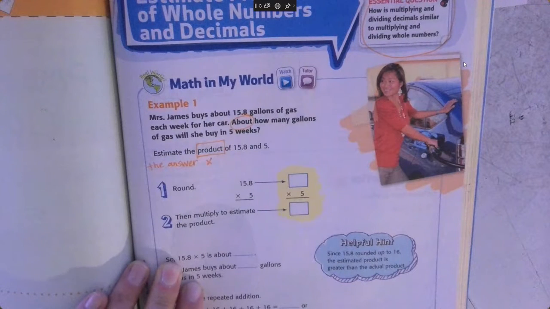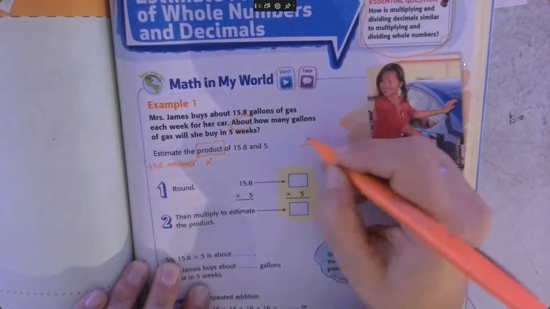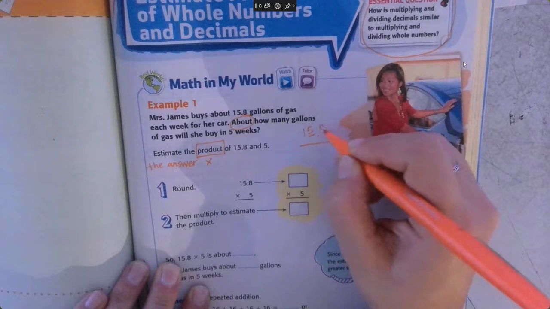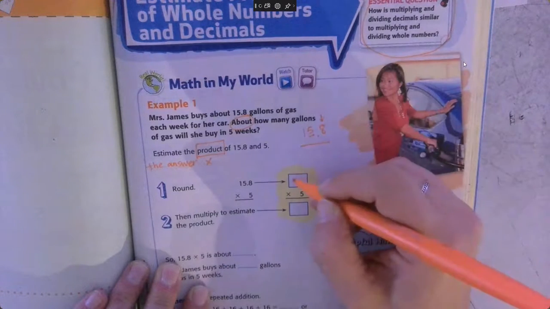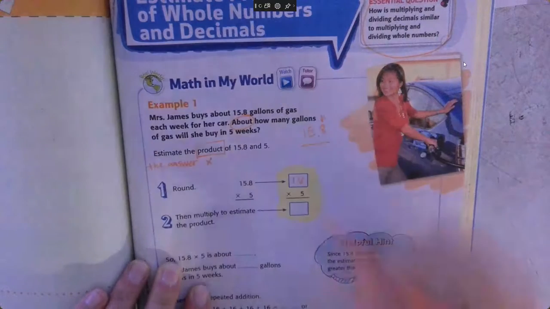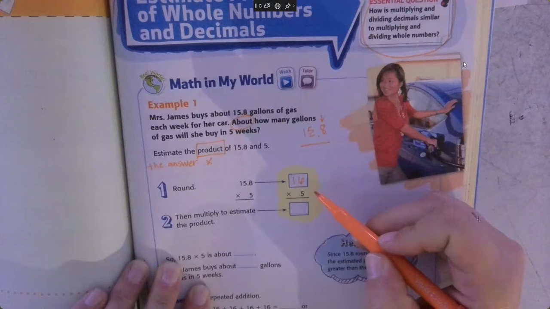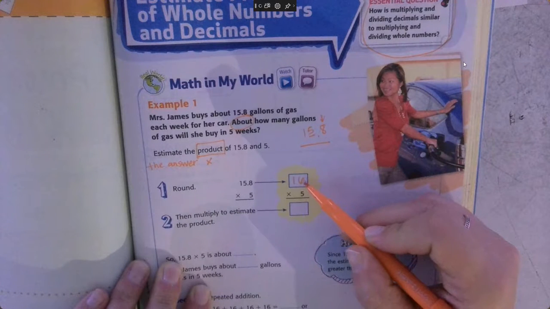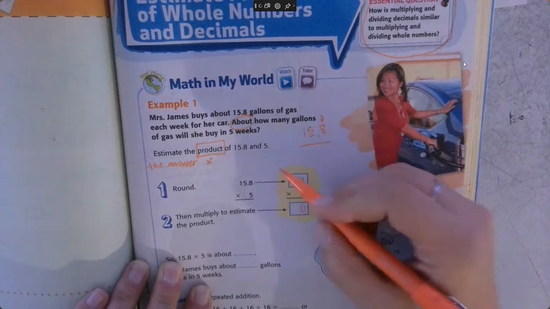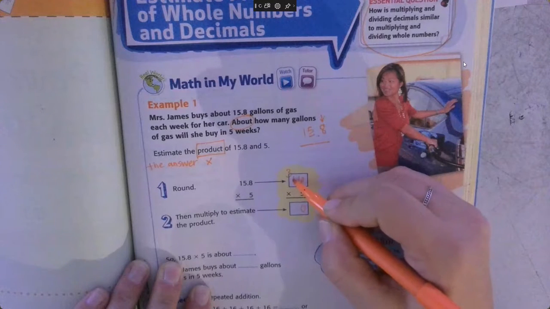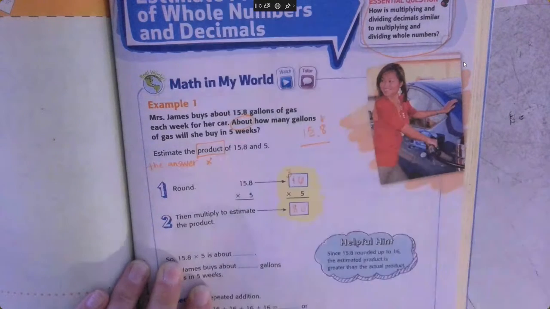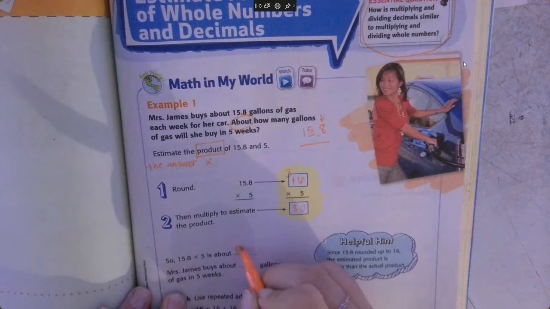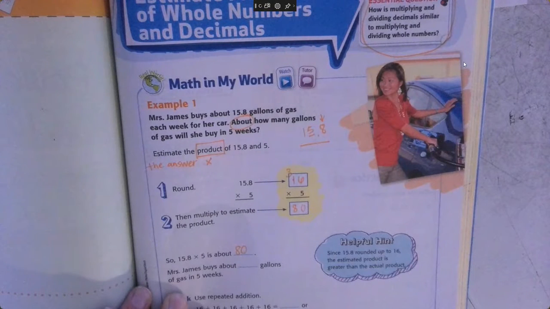So first, round 15 and 8/10. Okay, 15, 8's the helper. That means we're going to bump up. And then we can do our traditional multiplication standard algorithm. 6 times 5 is 30. 5 times 1 is 5, plus 3 is 8. So 15 and 8/10 times 5 is about 80. Mrs. James buys about 80 gallons of gas a week.